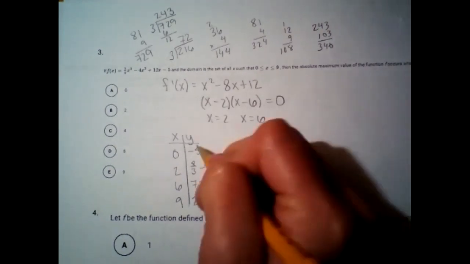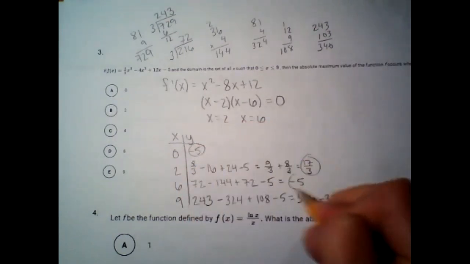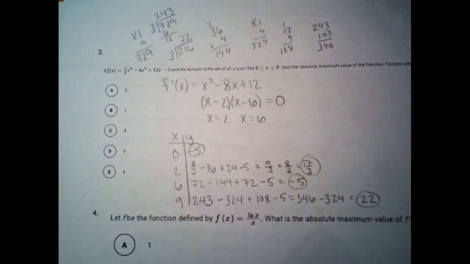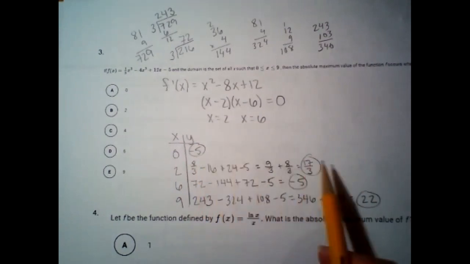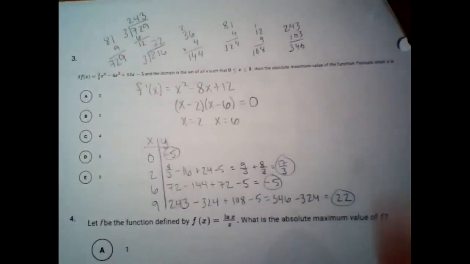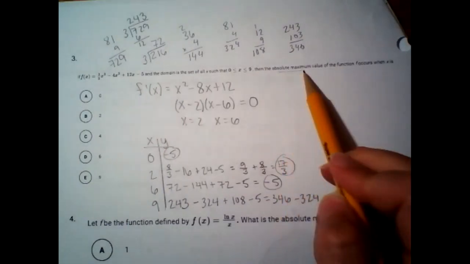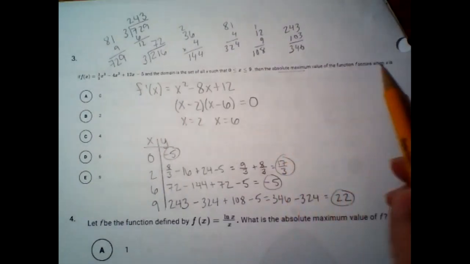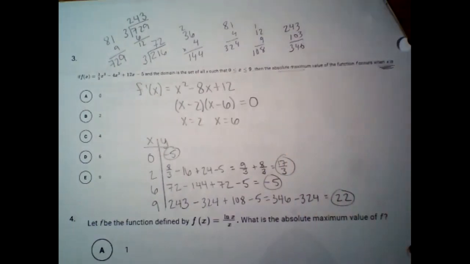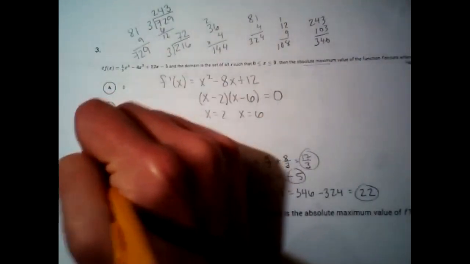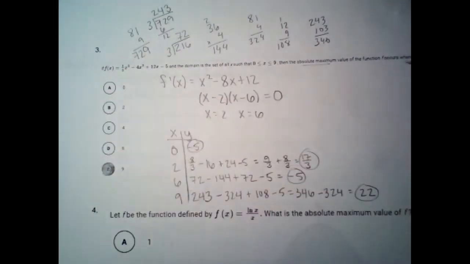Is anyone double checking me on all this? Trying to do it without a calculator because that's how you'd have to do it on the exam. All right, so those are all of the results that we got out of that. Are they asking for the maximum or just where it happens? Absolute maximum value occurs when x is... All right, so the biggest result I got out of here was 22, and that happens when x is 9, so E.